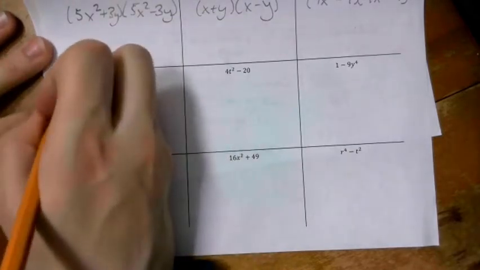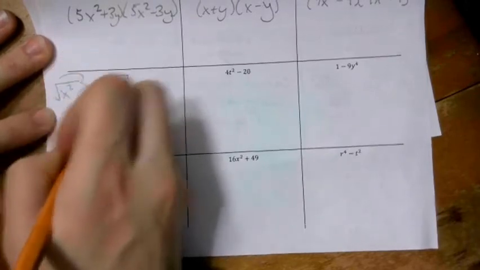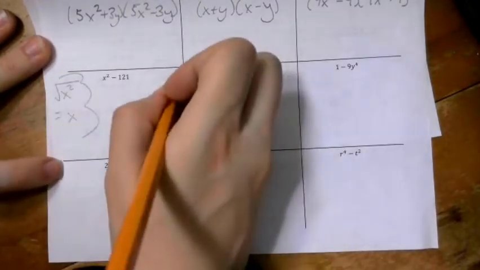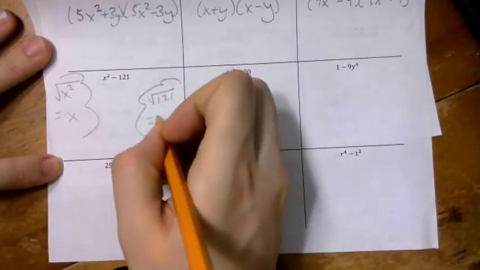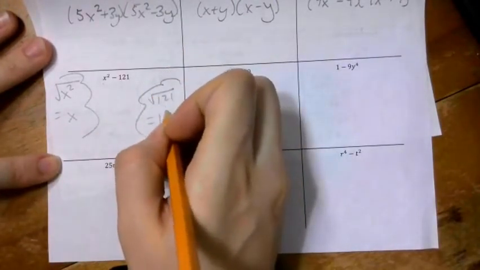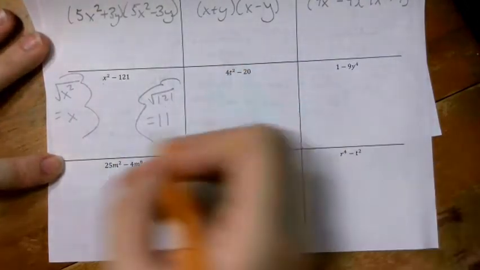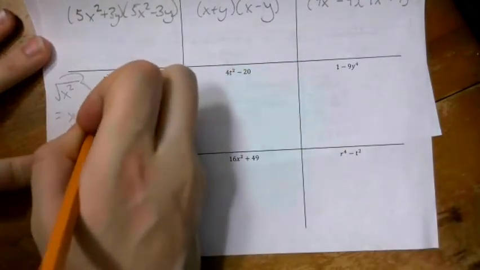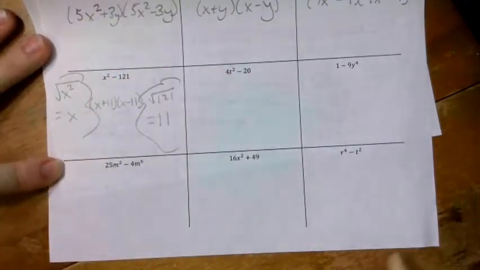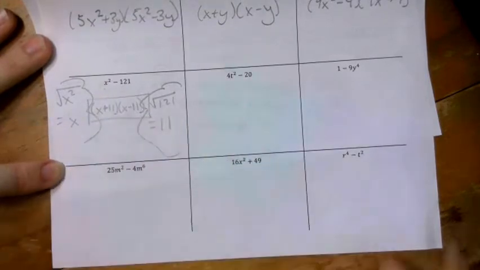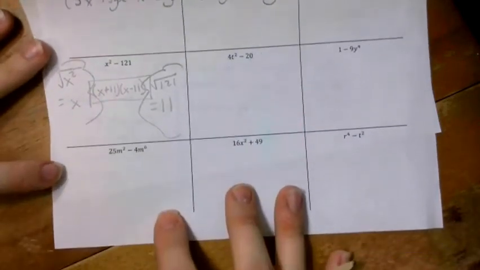So if we think about x squared and what the square root of x squared is, we should get x. When we think about the square root of 121, that should be 11 times 11. So the square root of 121 is 11. So our answer is going to be x plus 11, x minus 11. And that's what we get for our answer.